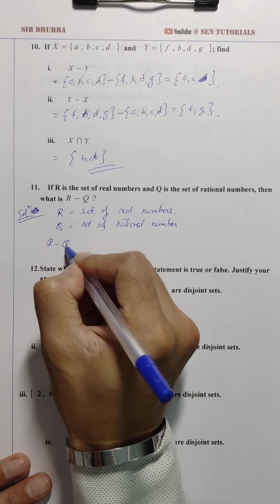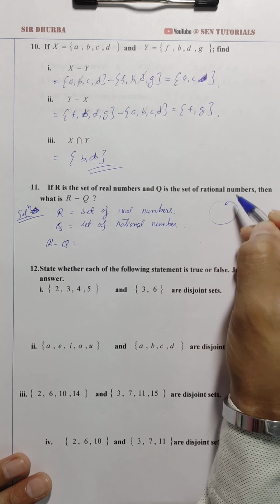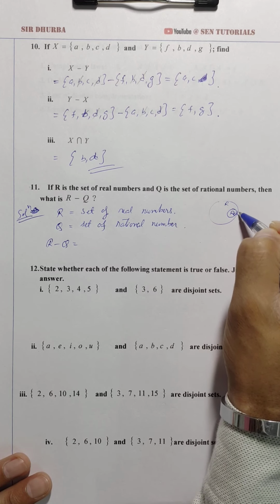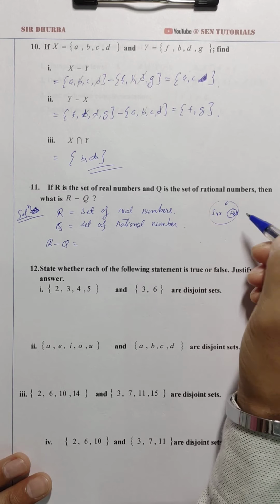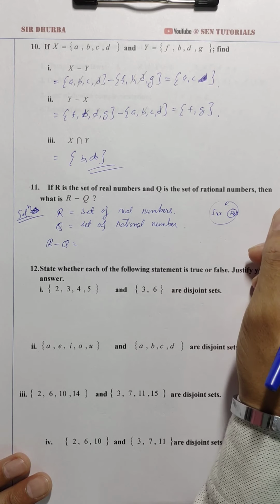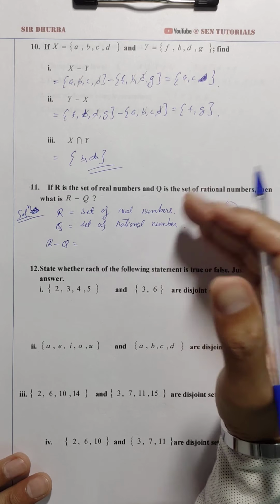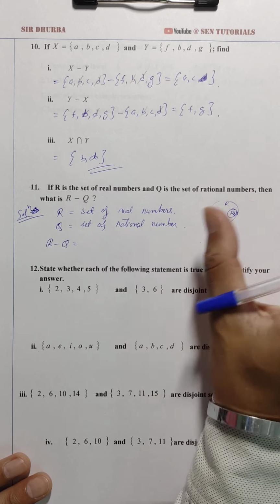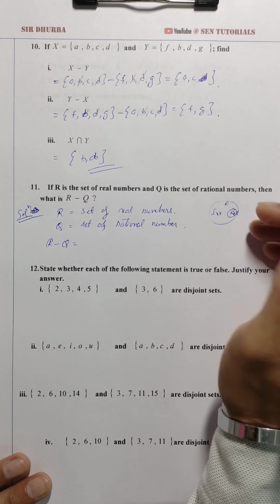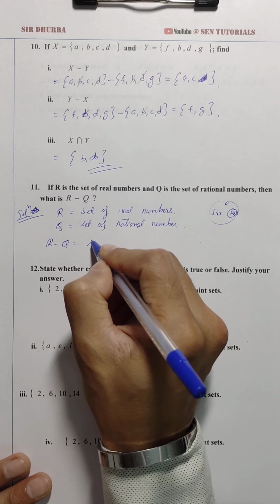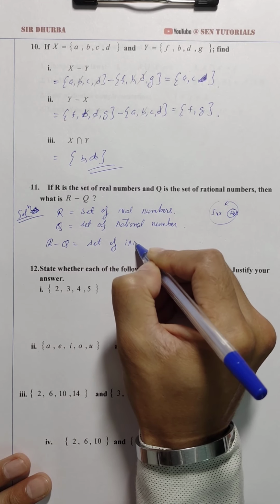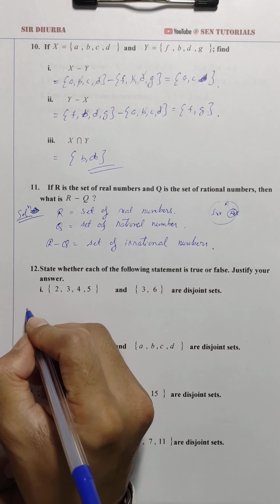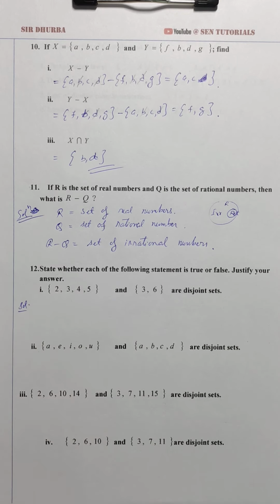So what will be R minus Q? That means from the set of real numbers, that is the entire number system, if I just remove the set of rational numbers, definitely I will be left with simple irrational numbers, the remaining part of the numbers. From the real numbers, we have rational and irrational that form two big groups, subgroups, isn't it? So if I just remove the rational part, I'll be left with the irrational part. Common logic. So R minus Q will be set of irrational numbers.